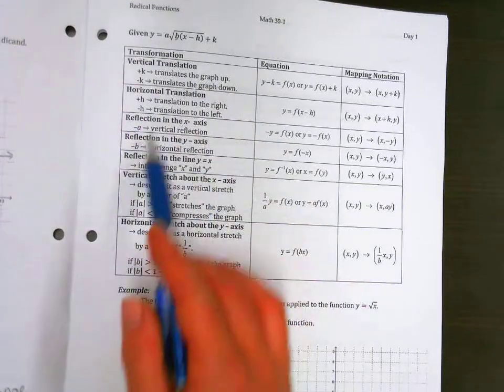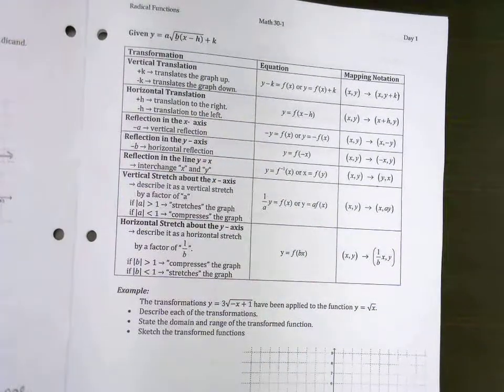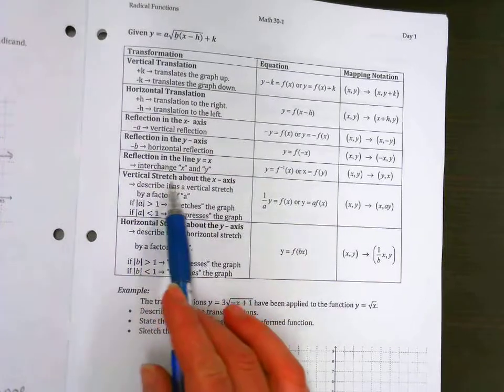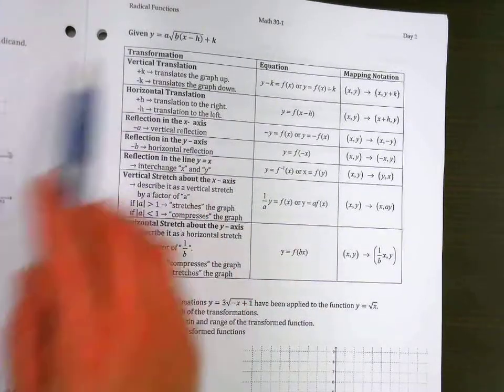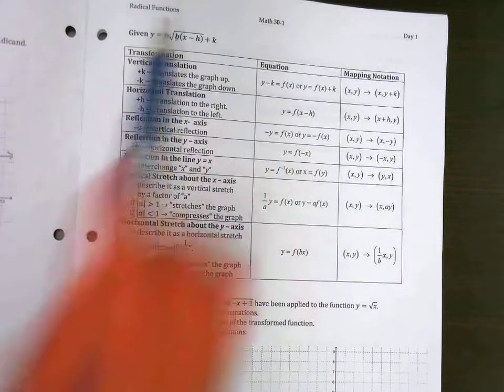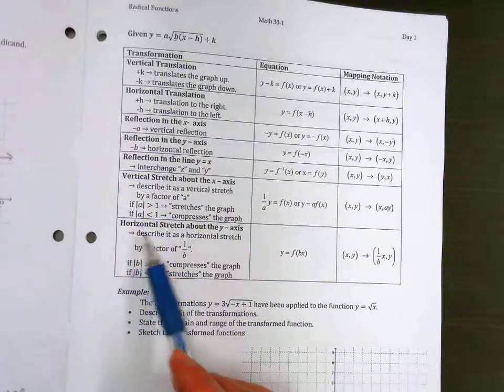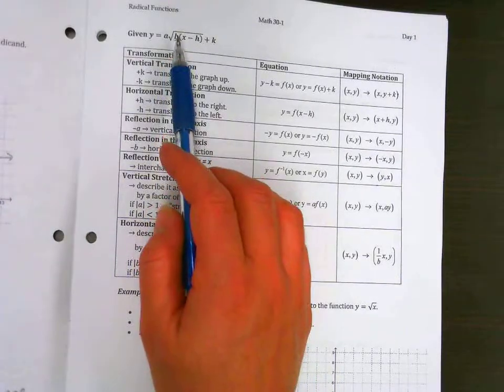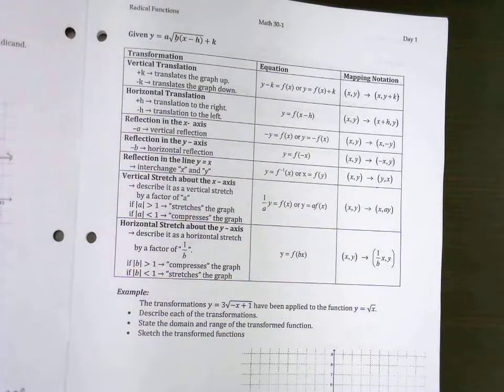A vertical stretch about the x-axis is our a factor, and a horizontal stretch about the y-axis is the reciprocal of our b factor. So we're literally learning nothing new today. We're just on transformations with radical functions.